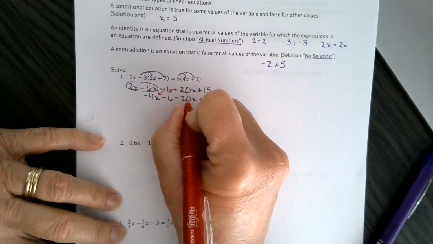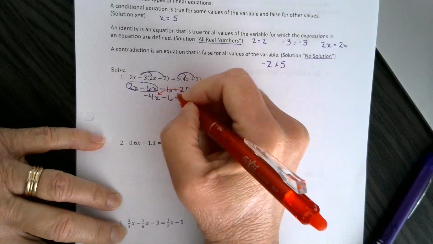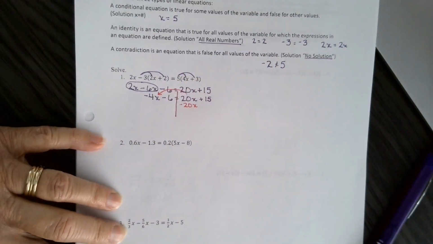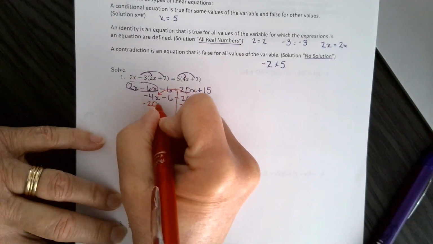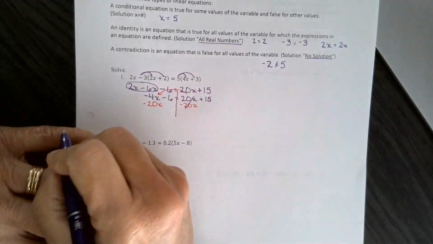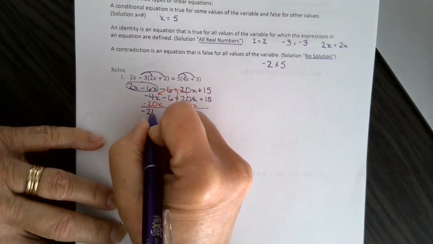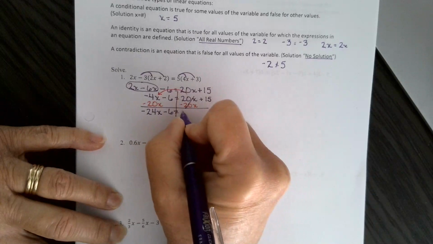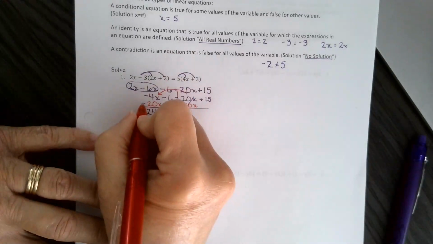So to get rid of 20x here, I'm going to subtract 20x. Pretend like this equal sign is a wall. That equal sign doesn't move, okay? So what you do to one side, you have to do the other. So I'm going to subtract 20x here. And what this does is it gets rid of it over there. So this side gives us -24x minus 6 equals 15. Now it looks like a regular two-step equation, okay?